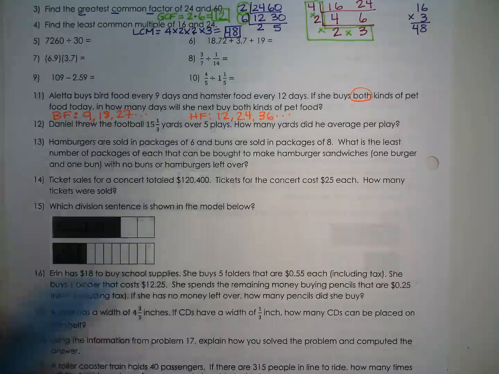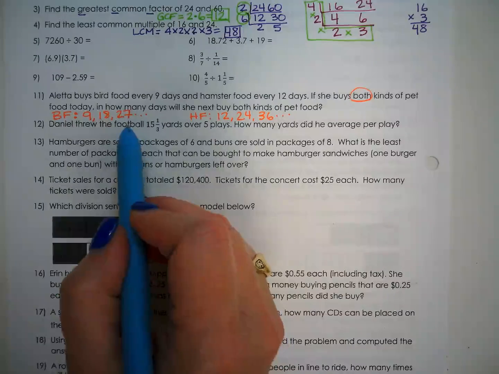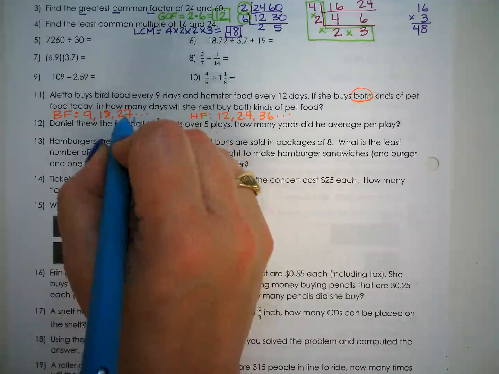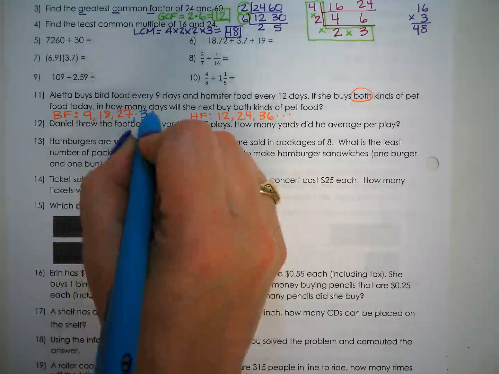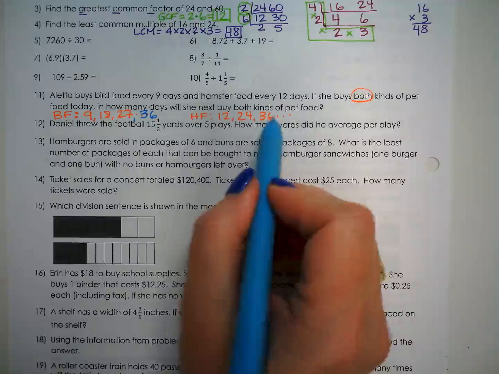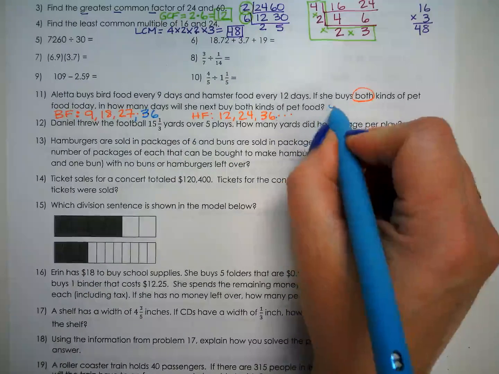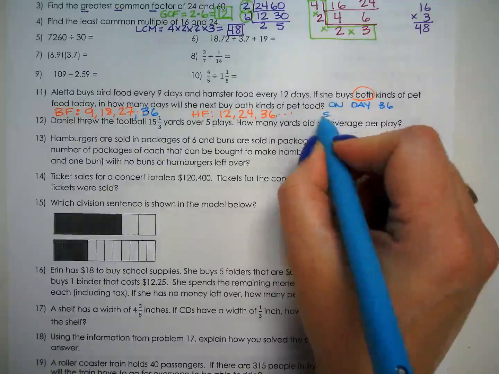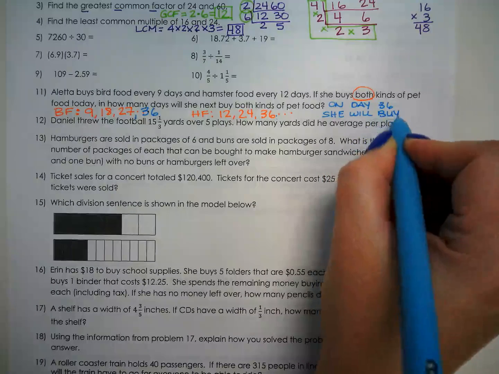Now, we've used the sled method a bunch, but since I'm already on a roll, let's use the list method for this one. Let's keep going until we can find something that matches. So after 27 comes 36. And we happen to note that that's the same multiple in both cases. So on the 36th day, on day 36, she will buy both.